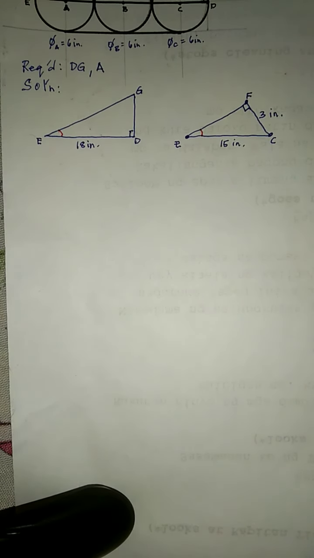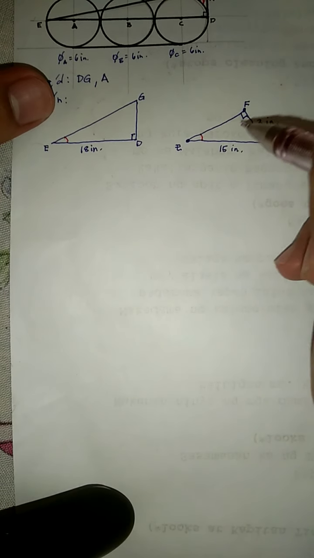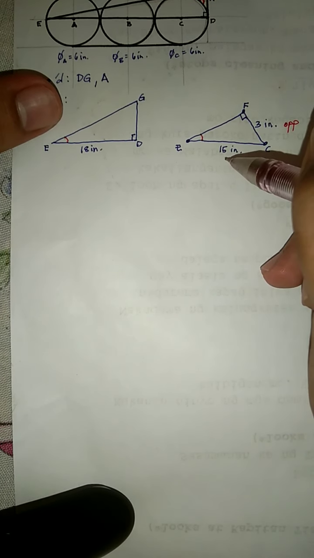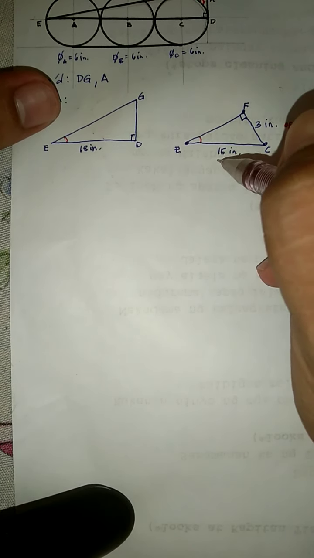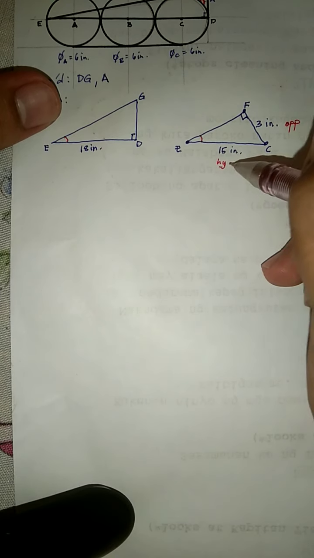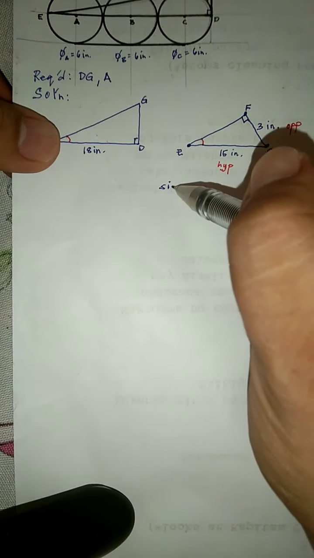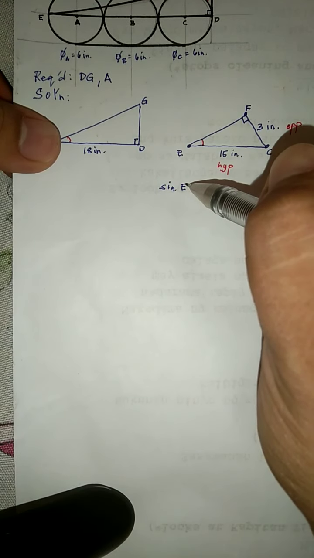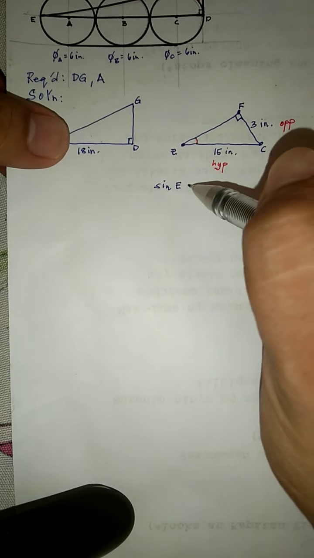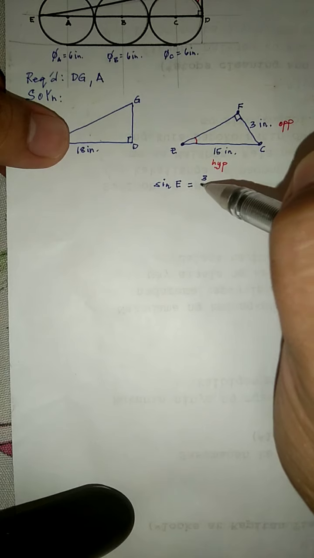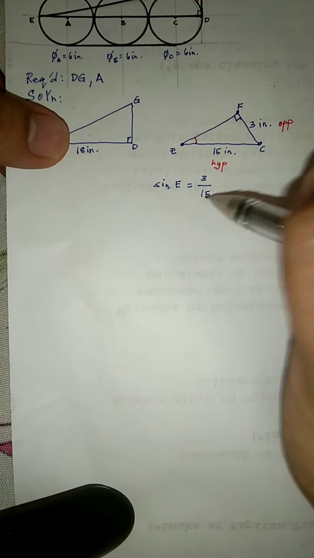With respect to angle E, CF is the opposite side and EC is the hypotenuse. So we can use the sine function. Sine E is equivalent to the opposite, 3, over 15.